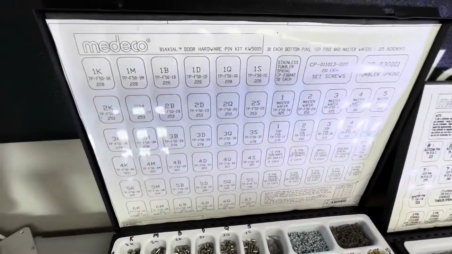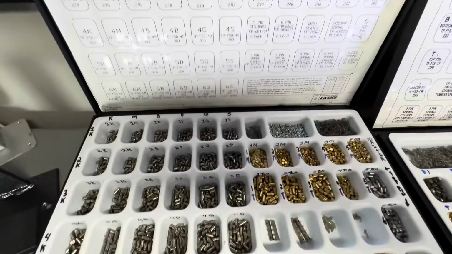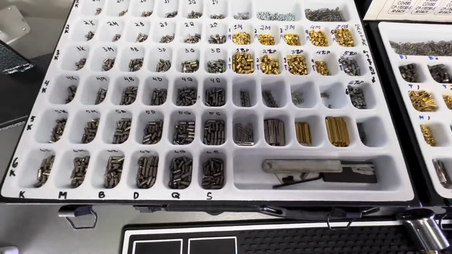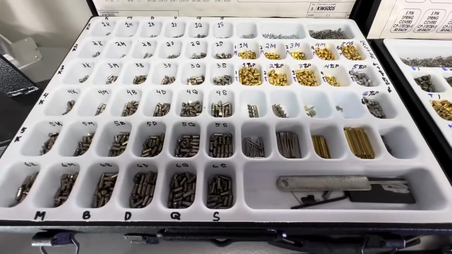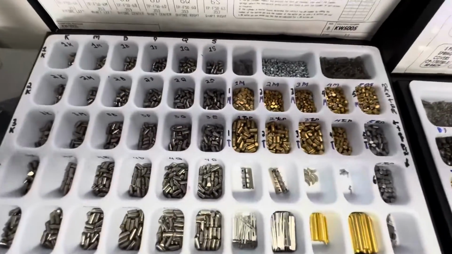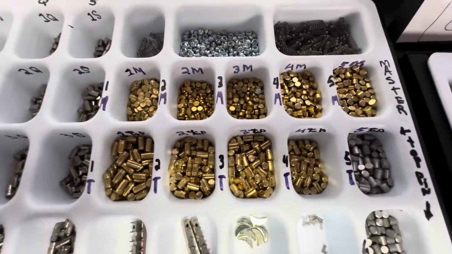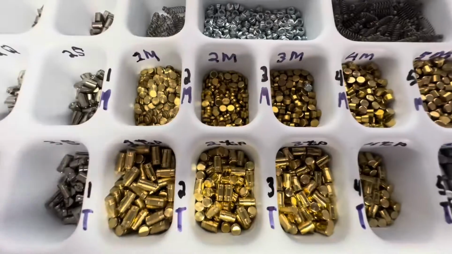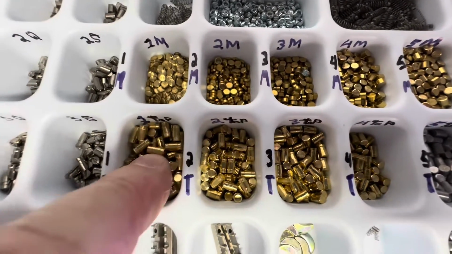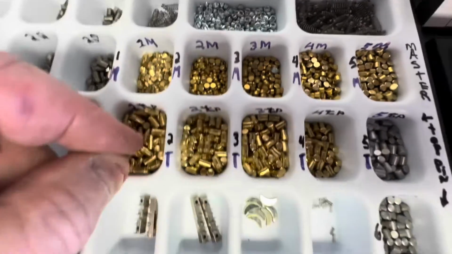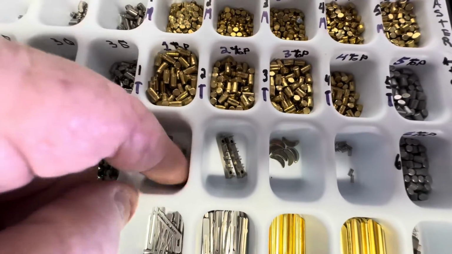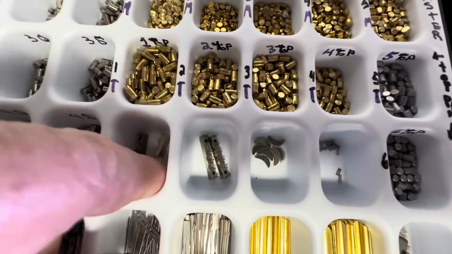And there's a nice little pinning kit. Now this thing is a fortune. It's about $1,400 for this pinning kit, but if you want to be a Medeco dealer, you have to have all this. And here's the really great pins. Oh, don't want to mix them up.